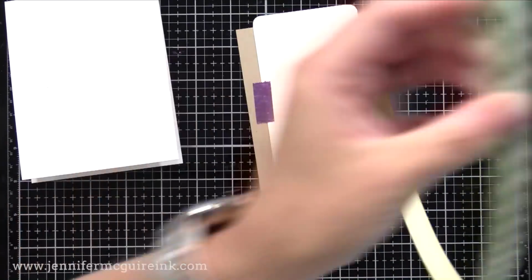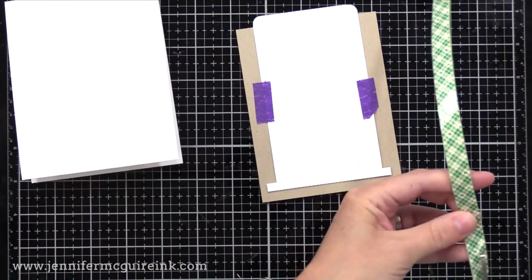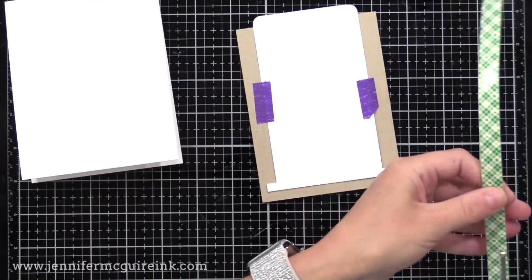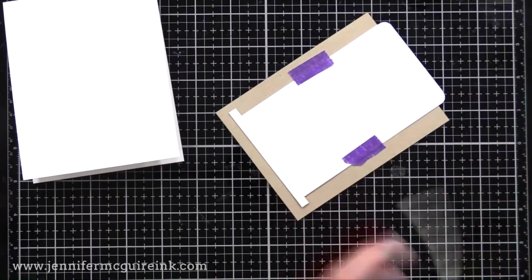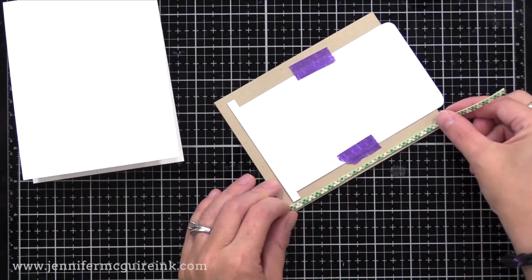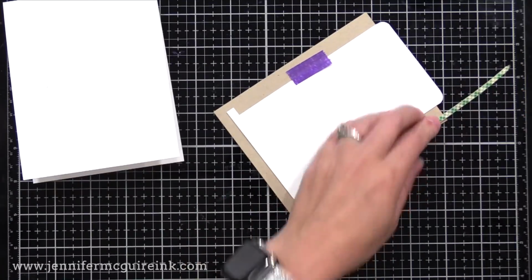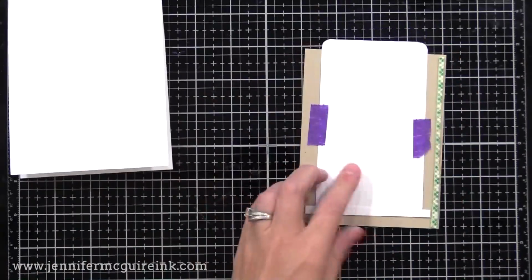You could use foam squares, whatever you prefer. I do need narrow pieces for this, so I'm just cutting right down the middle of my foam tape to make it narrow to work along the sides of this card. So I'm putting pieces right along the edge, right up against the stopper. See how it goes very close to the little stopper edge there on the bottom of the screen?